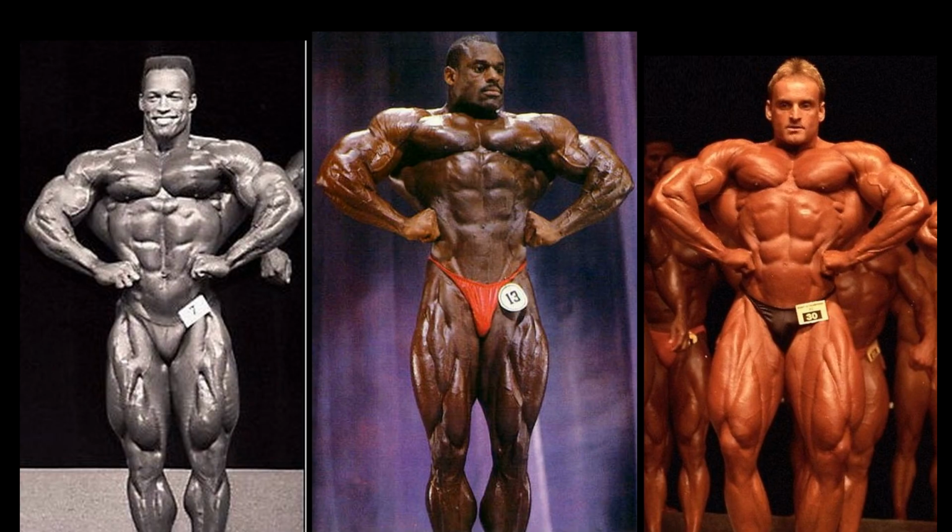Front lat spread. Now, this is a little bit of a tougher one for Vince. I had to go with another one here. I'm throwing some politics his way, and this won't be happening very often. I think this is the 1994 Arnold's Classic. Anyway, he was ripped off at that event. His legs are a little bit slight when you look at the other two gentlemen. So, Vince gets no points in this.